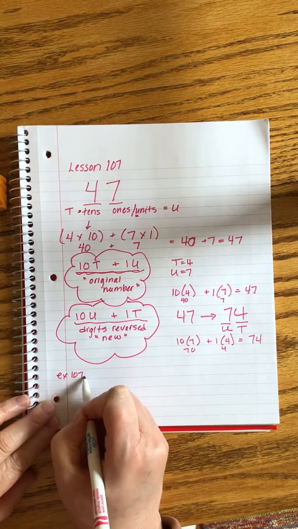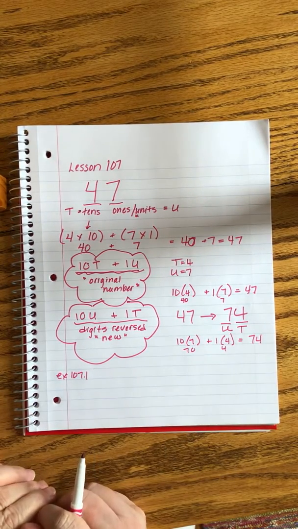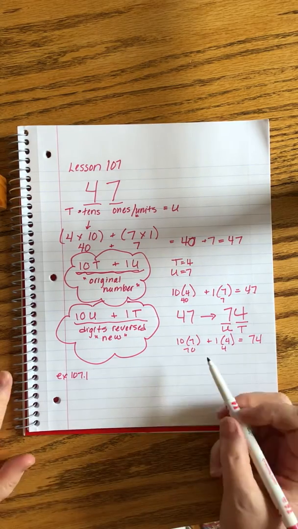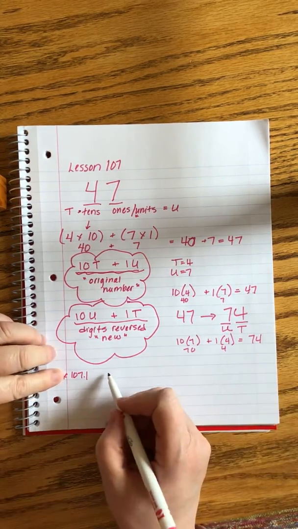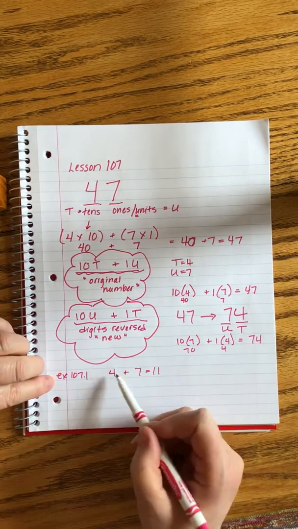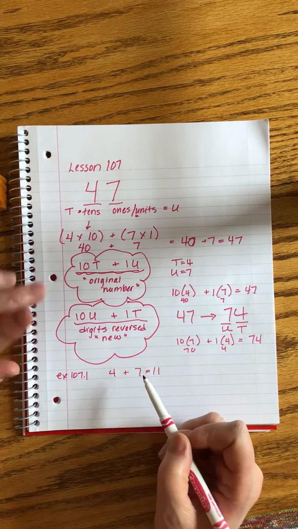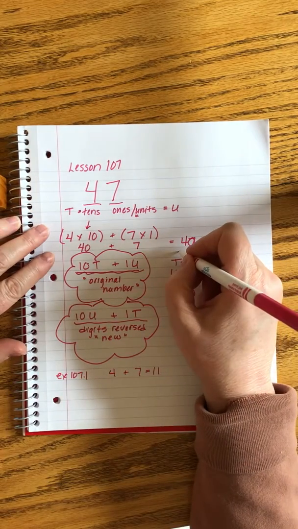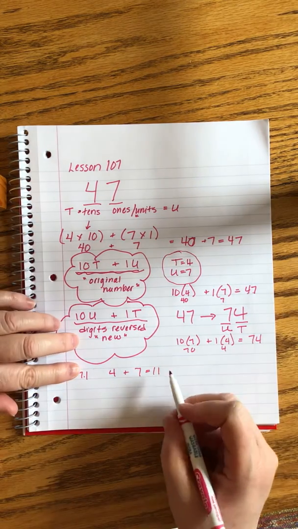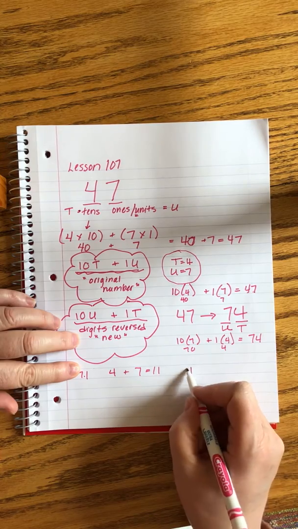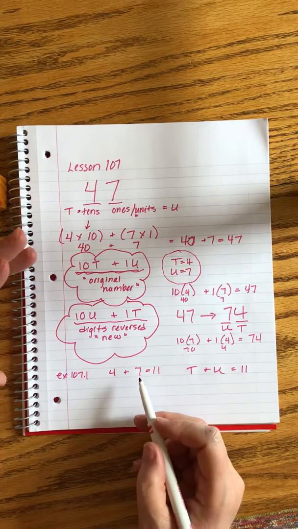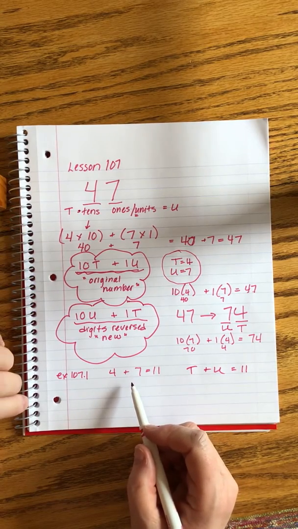Example 107.1. The sum of the digits in a 2-digit counting number is 11. Okay, well, if we were using our example, we would say that, okay, 4 plus 7 equals 11. We're not putting any value on these, we're just adding up the digits. The way we would write that, using these digits that we have, is we would say T plus U equals 11. And in this case, it's true. I chose my numbers carefully.